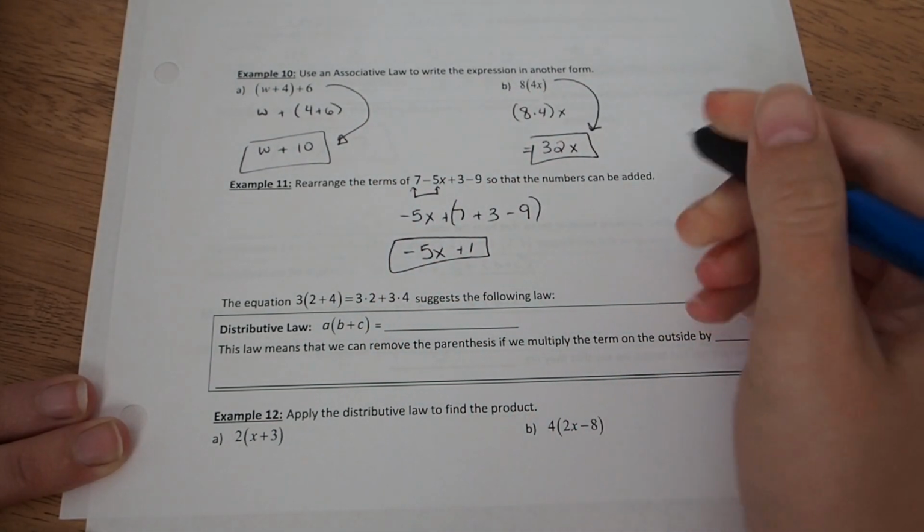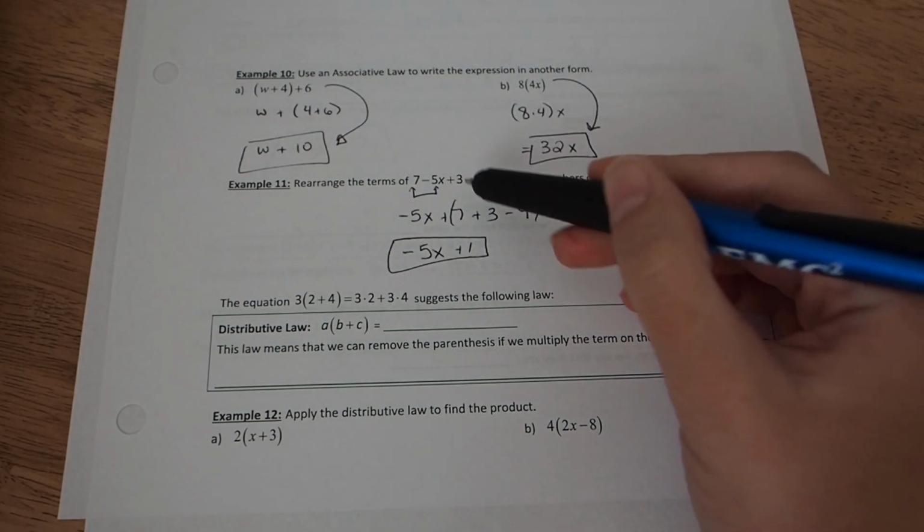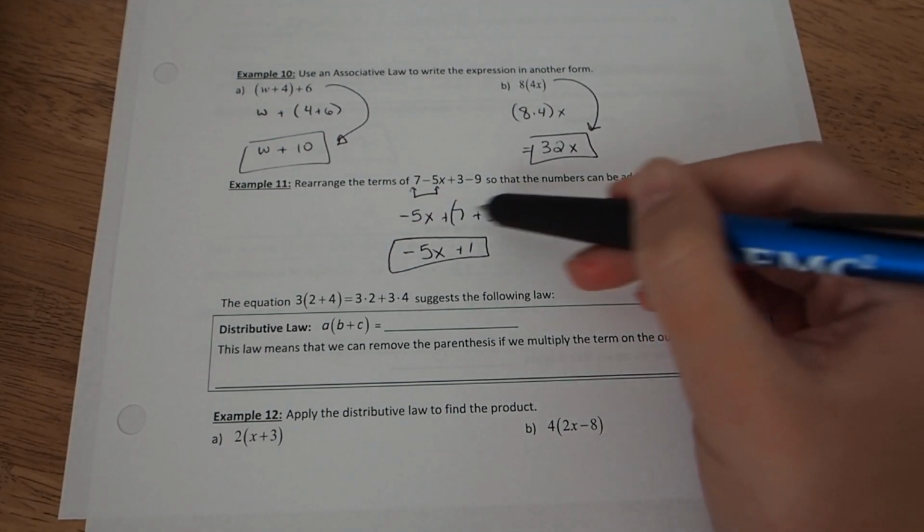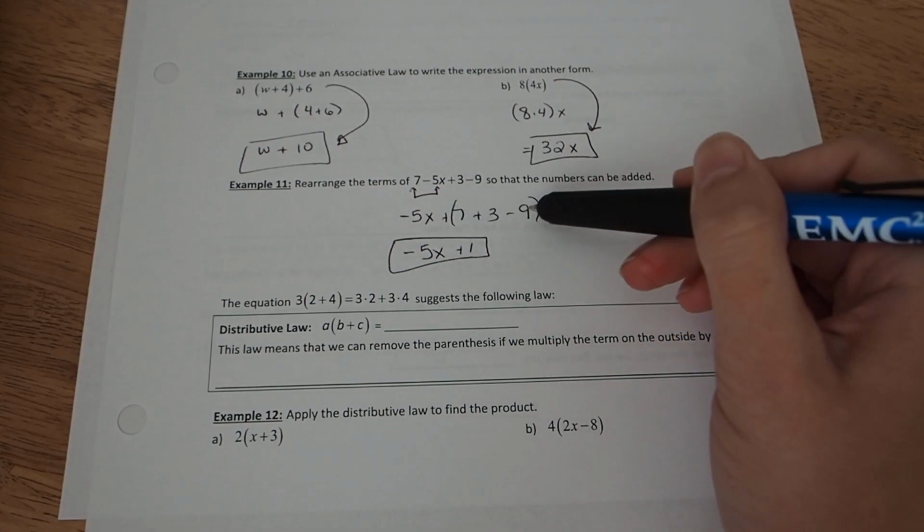Once again, the associative law is a law that usually gets skipped. We don't usually write the parentheses in there. We just do it because we understand that I can regroup these so I can add those numbers together.